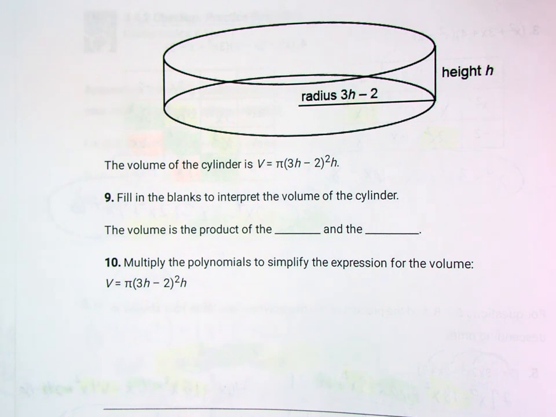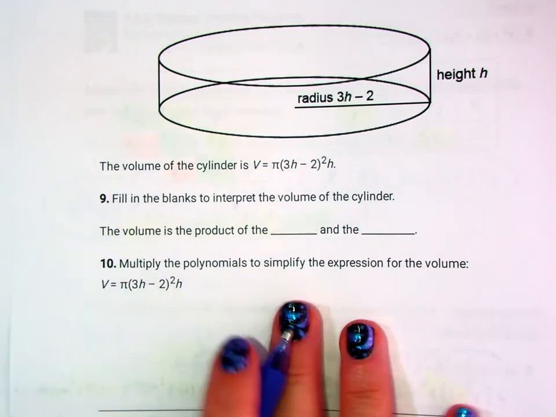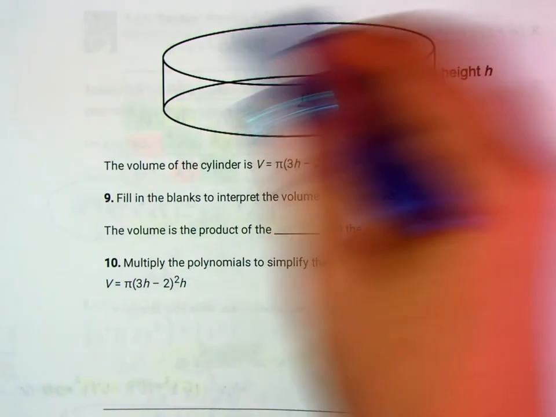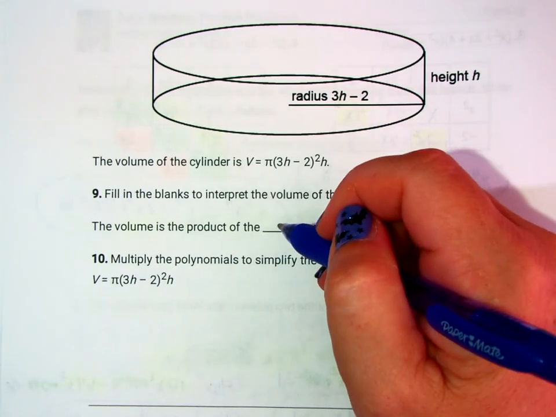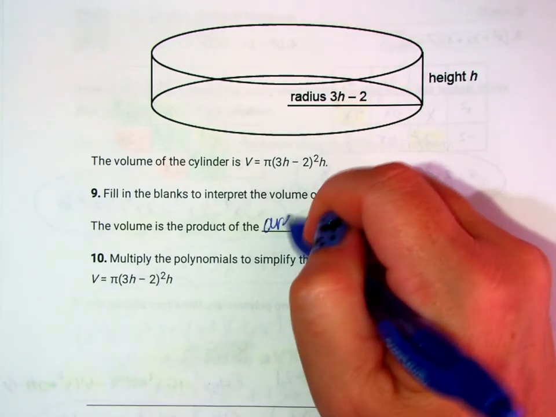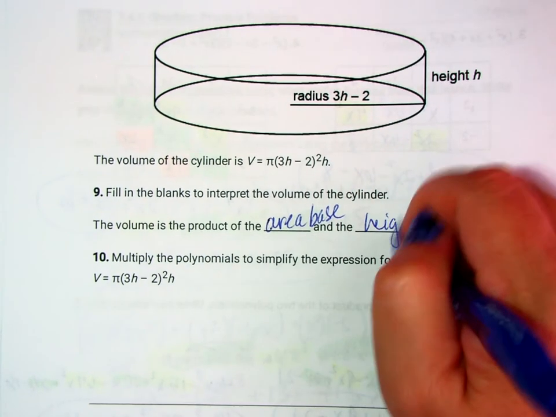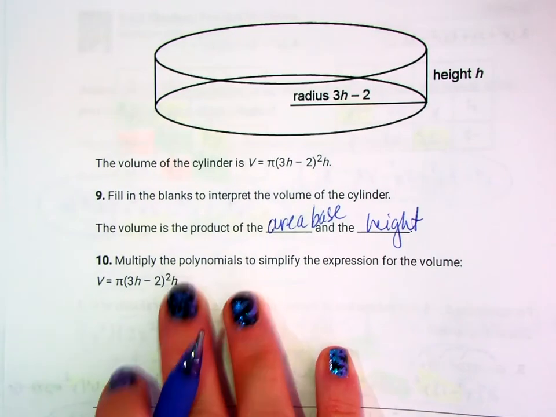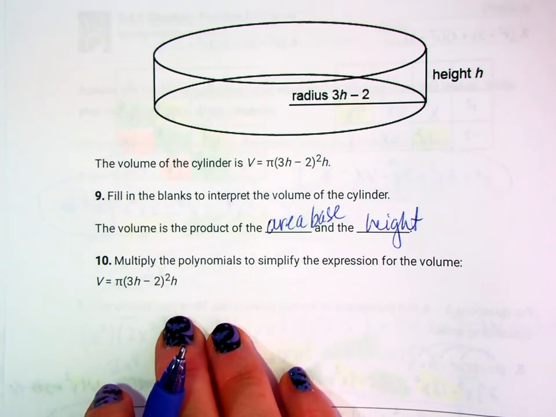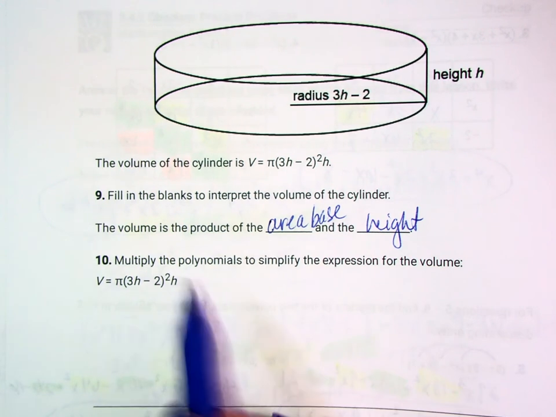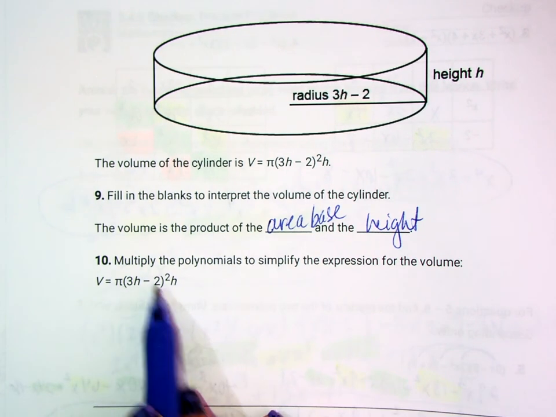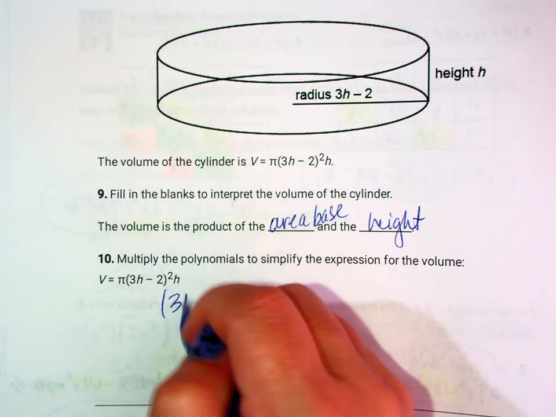All right, let's see how you did. So the volume, if you guys recall from doing volume from middle school, that's the area of the base of any shape that you're working with and the height. And so now we're going to multiply these polynomials to simplify the expression. And so 3h minus 2 can get stretched out twice.